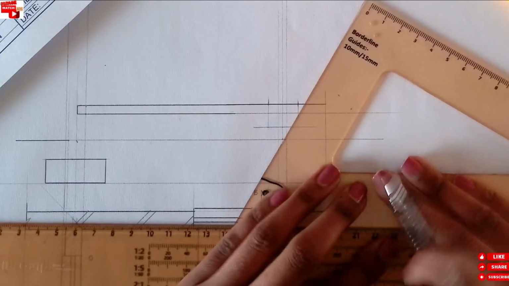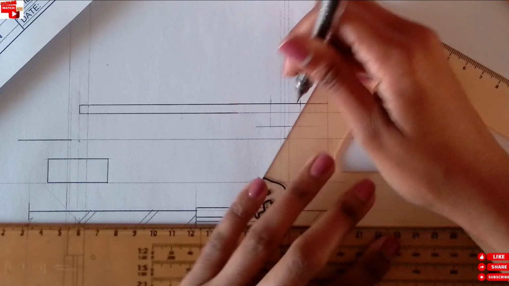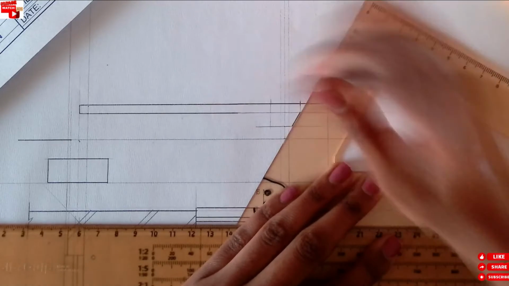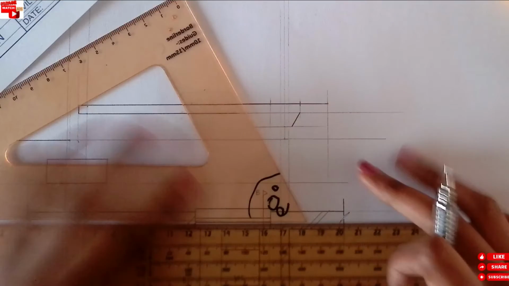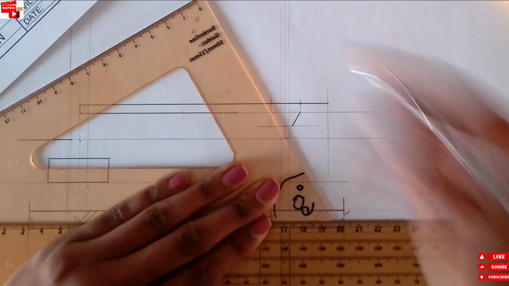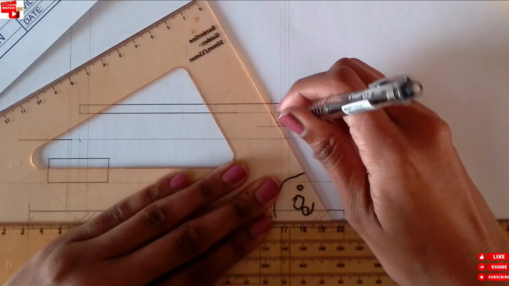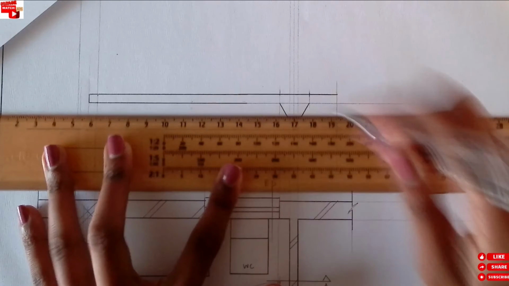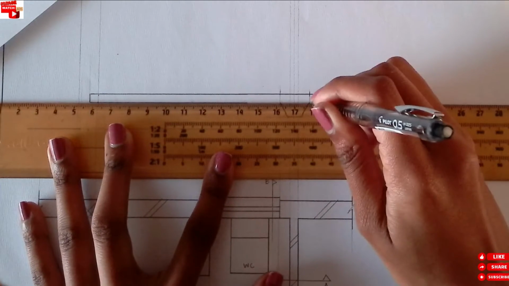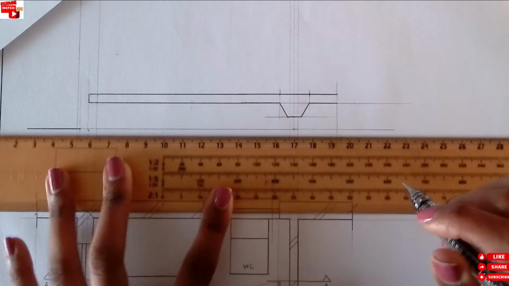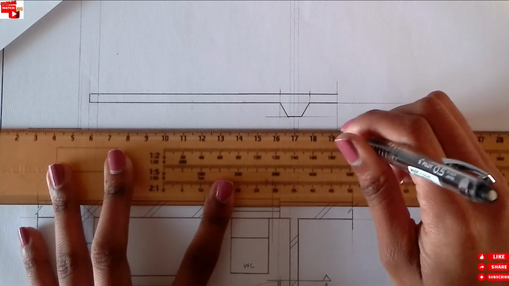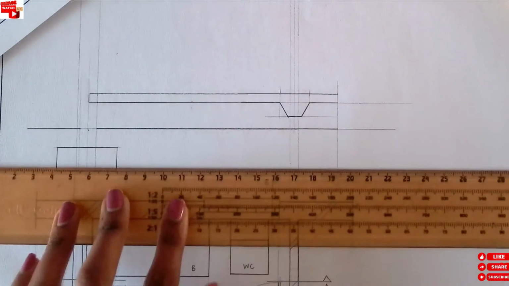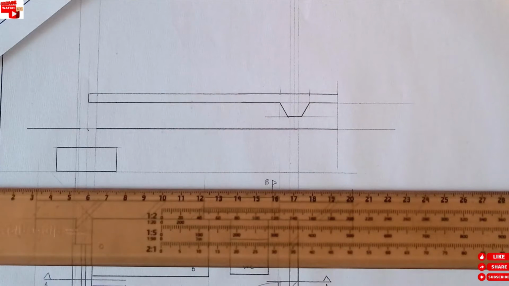Then I can draw my 60 degree line. And I can just close it at the bottom and then complete the concrete here. And at the bottom, you have your NVL or complete up until that side.